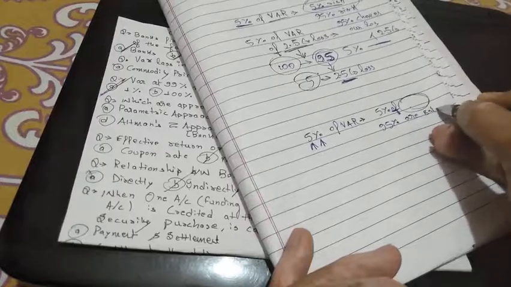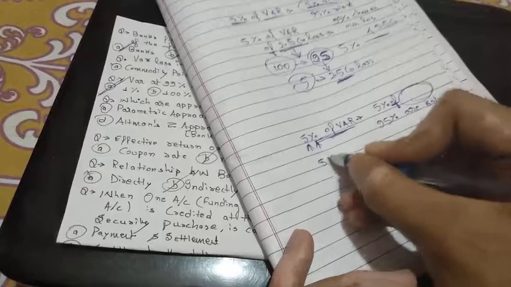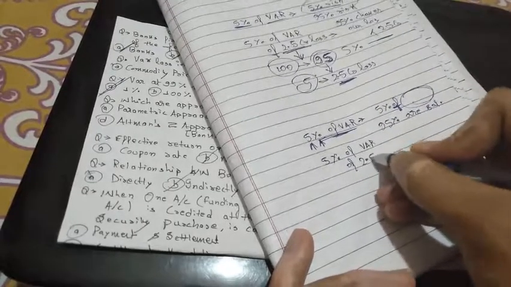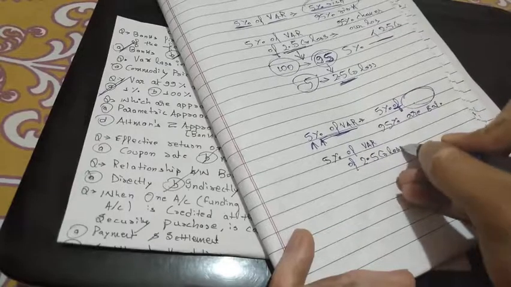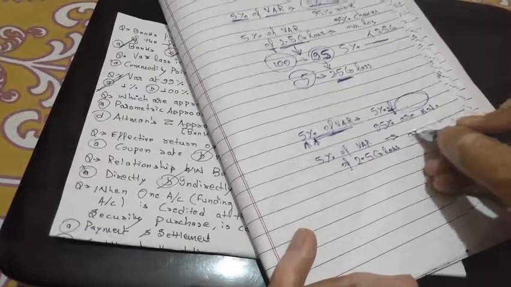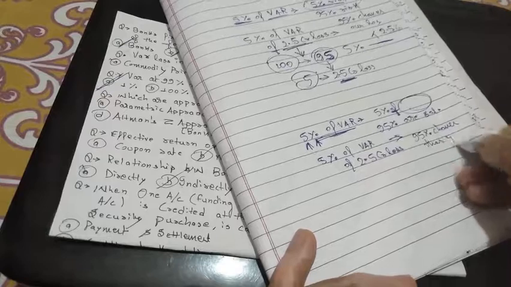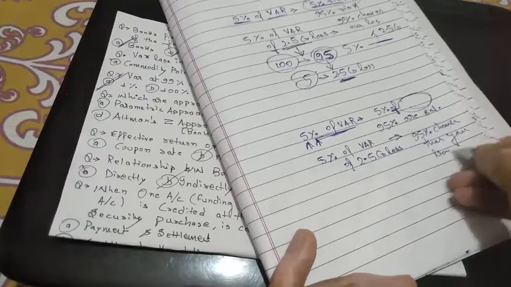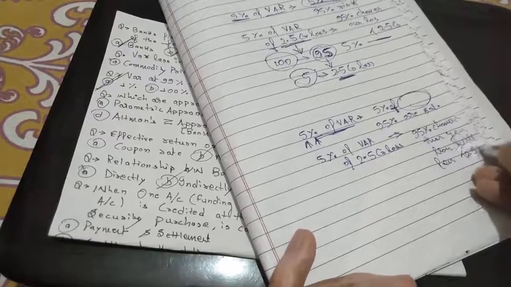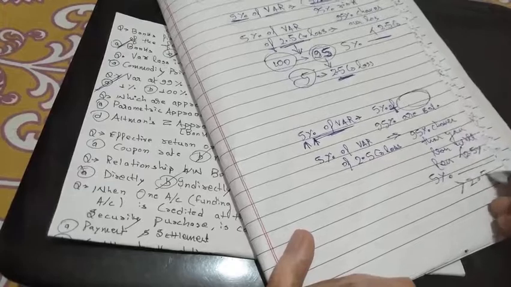There is another statement: 5% value at risk of 2.5 crore loss. What does it mean? This statement means that there is a 95% chance that your loss will be less than 2.5 crore, and a 5% chance that your loss will be greater than 2.5 crore.